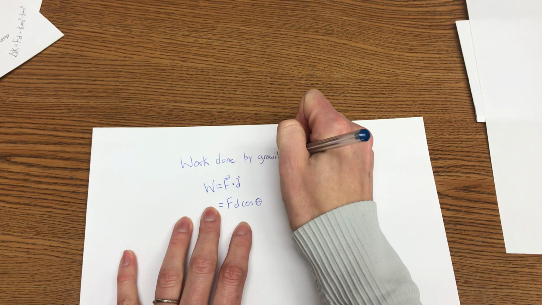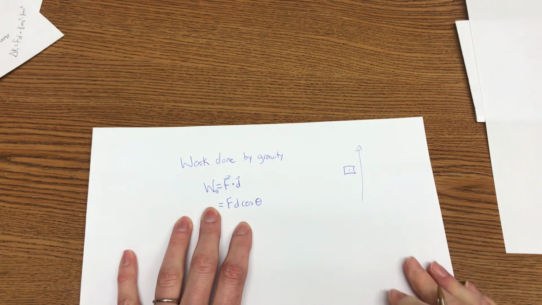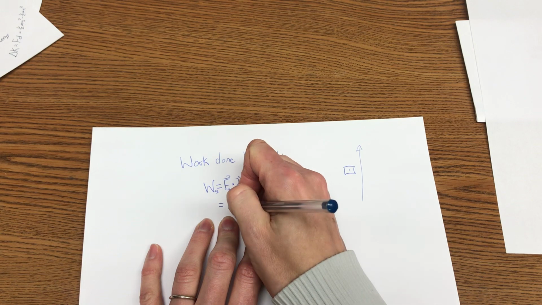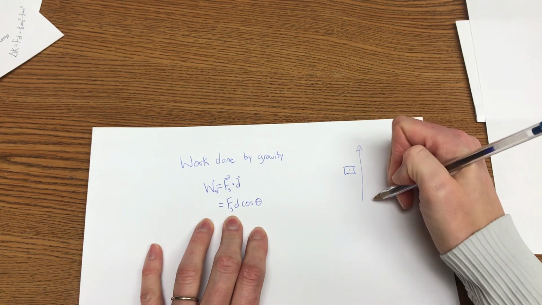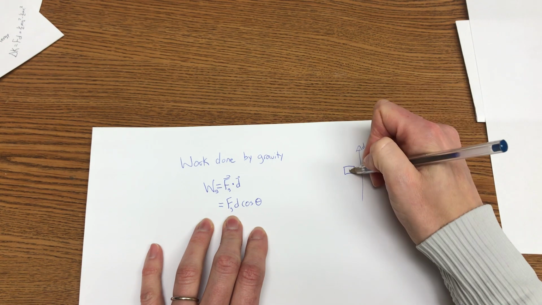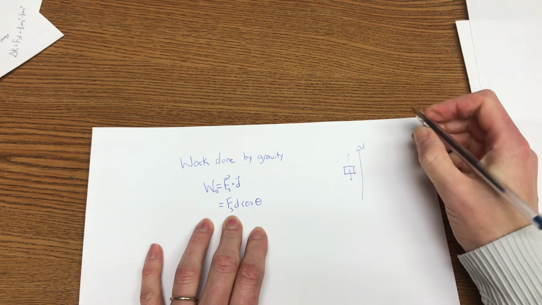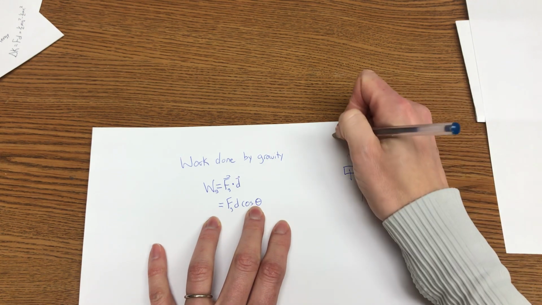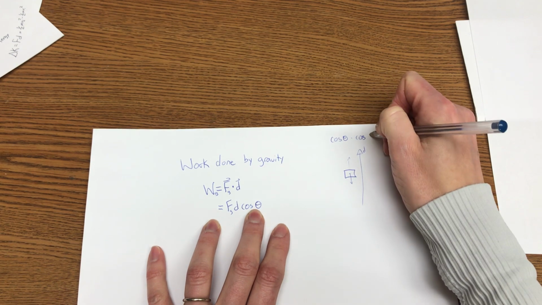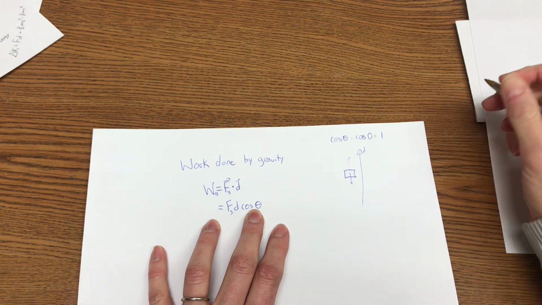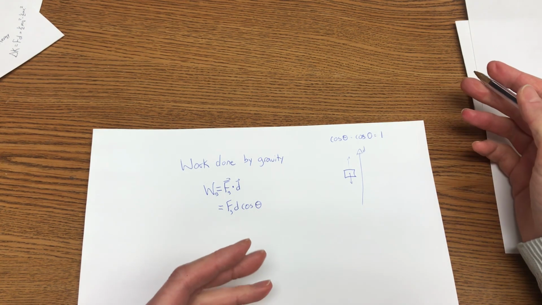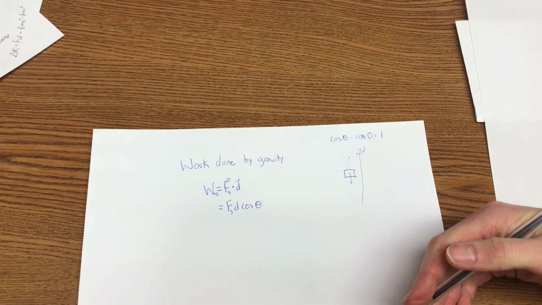And the work done by gravity is going to be done by the force of gravity, so we're going to put an FG there. And when we're going straight up and down, the distance that we travel, D, is going to be in the same or in the opposite direction, so that the cosine of theta is going to be the cosine of 0, which is going to be 1. If they're in the opposite direction, then the cosine of 180 is going to be -1. So it depends on whether or not it's going up or down.